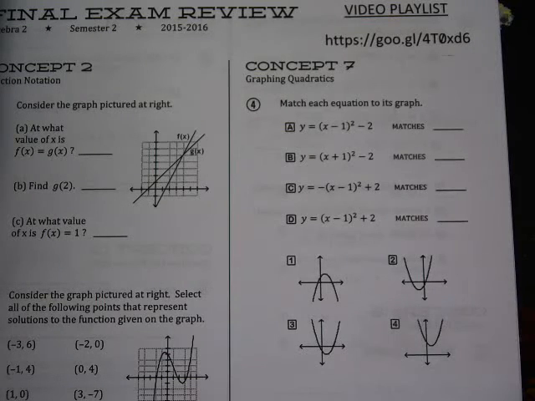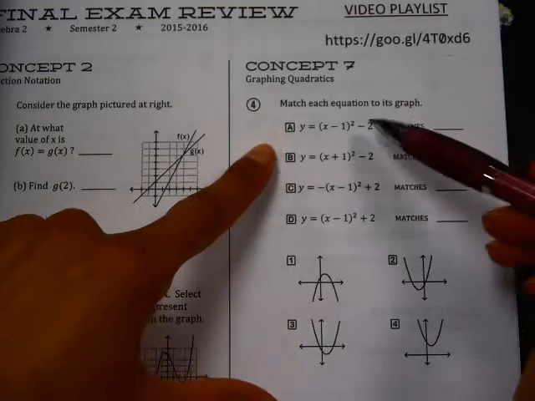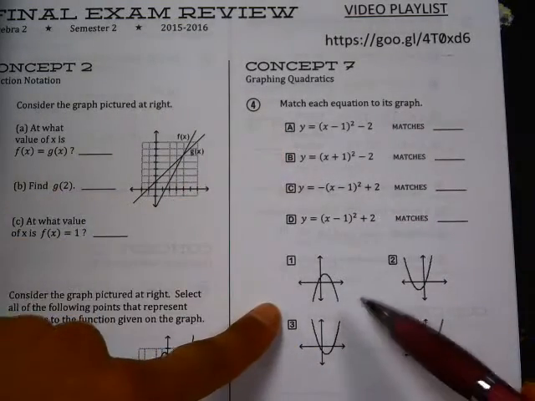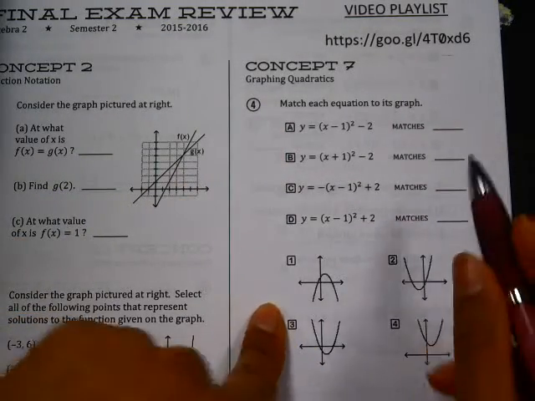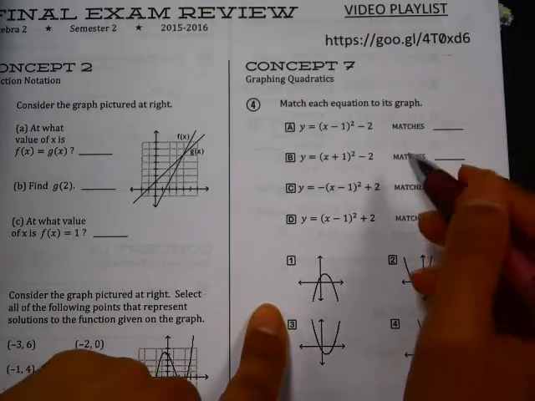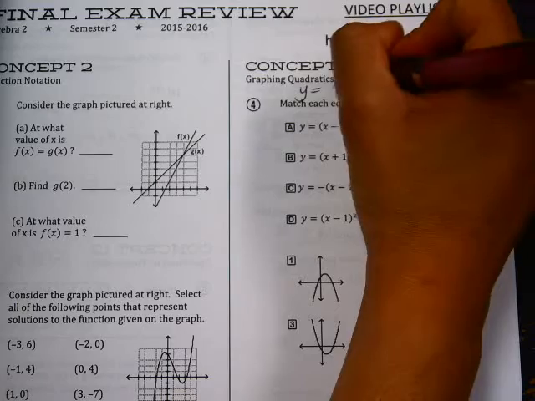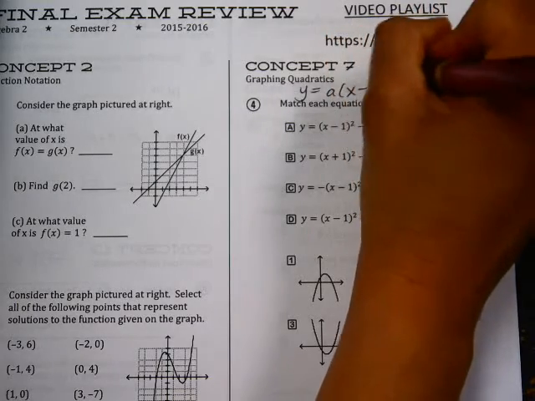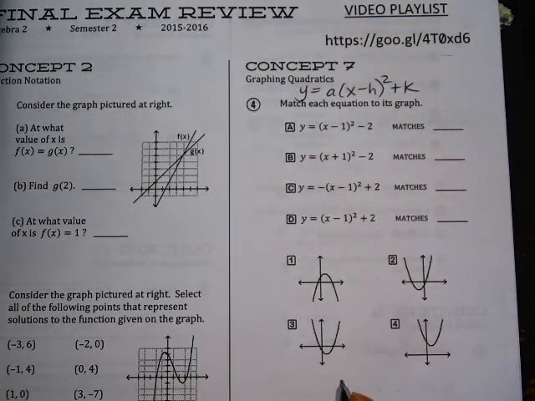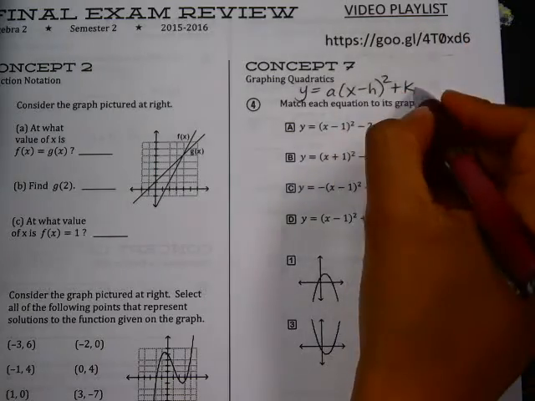Video we'll look at 4 and 5. We're first here matching each of these equations to each of these graphs. So the important point to identify on each of these is the vertex of the parabola. The equation of a parabola is a(x - h)² + k, where (h, k) is the vertex.